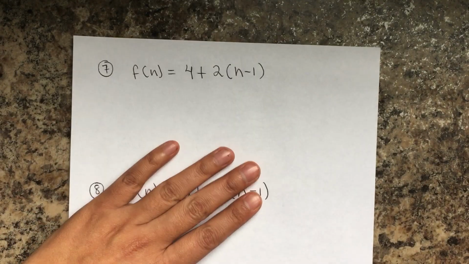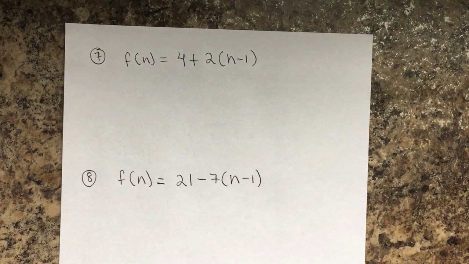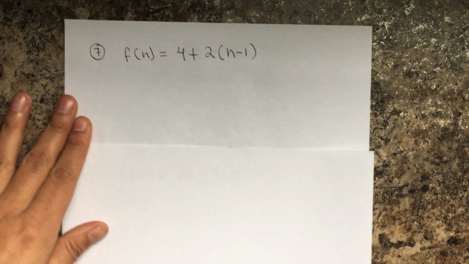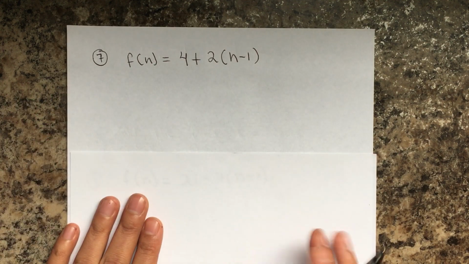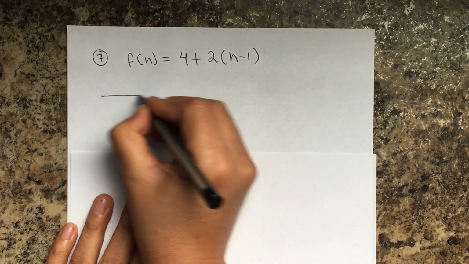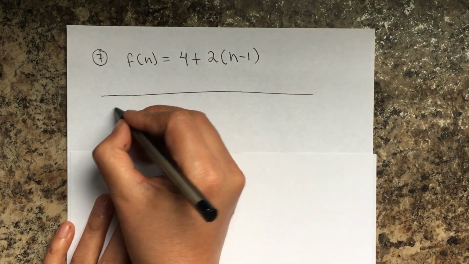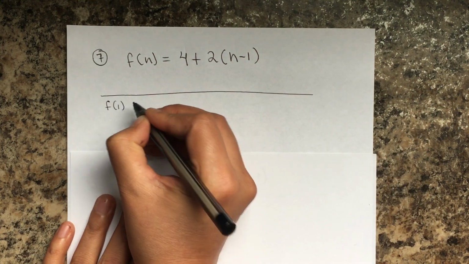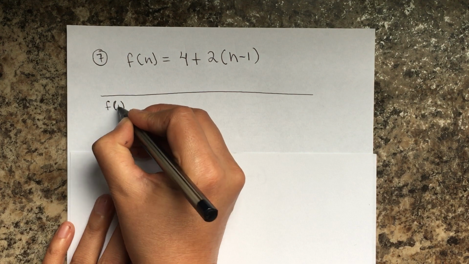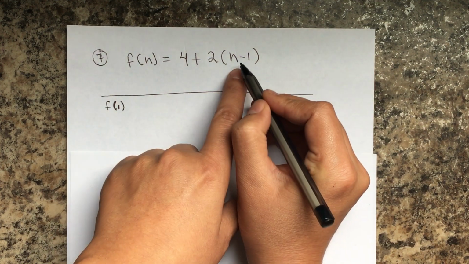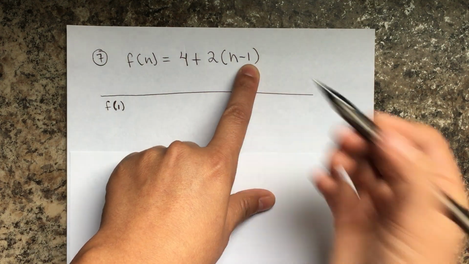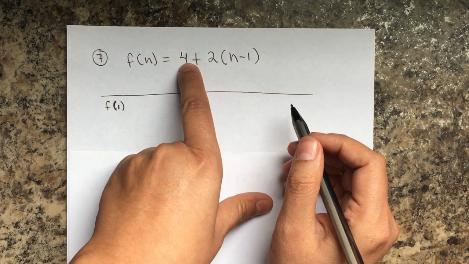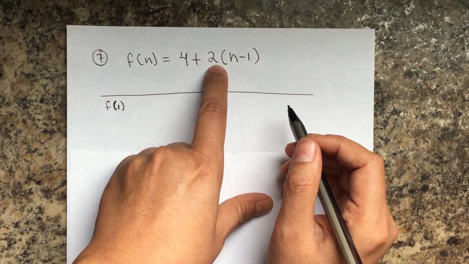Okay, so let's see if I can do the last 2, because it seems that I'm running out of battery. Okay, I'm going to leave space for my sequence. I'm going to do f of 1. In here, let me tell you, if you recall, when we have the n minus 1, even looking at the non-simplified, this is my initial point, and this is the pattern.